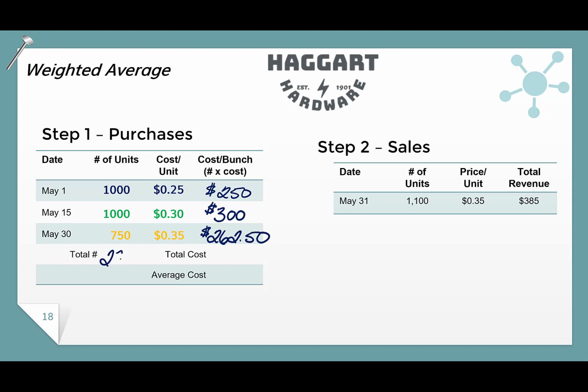We recognize this number, and we also remember that this number is $812.50. The wrinkle now for us with weighted average is we take this total cost and divide it by the number of units. And that actually gives us a value of 29.5 cents per nail. On May 31st, the hardware store sells 1,100 nails at 35 cents a pop to generate $385 in revenue. Now we're ready to move on to the cost of goods sold and ending inventory.